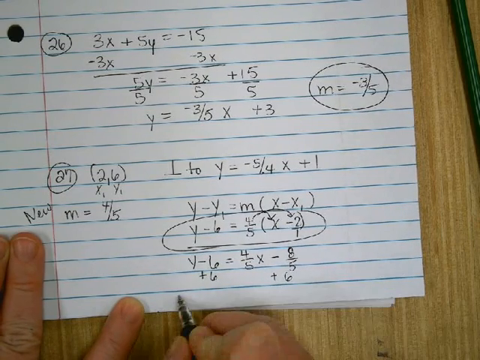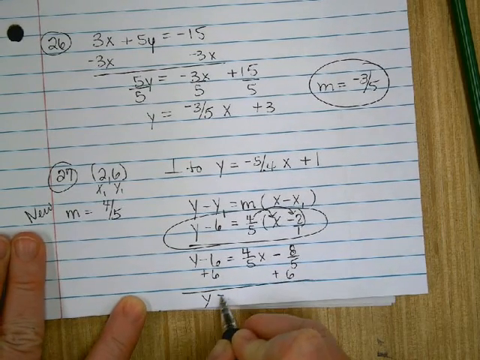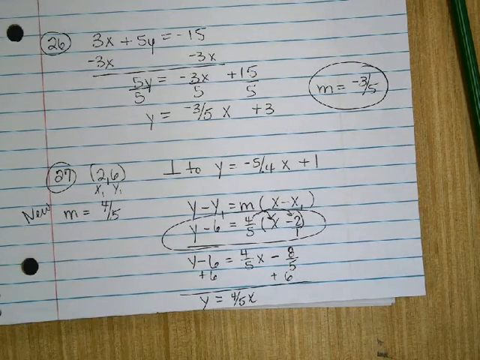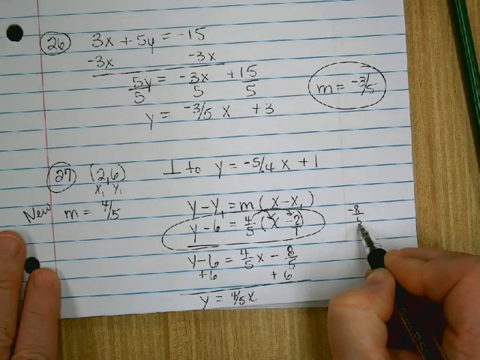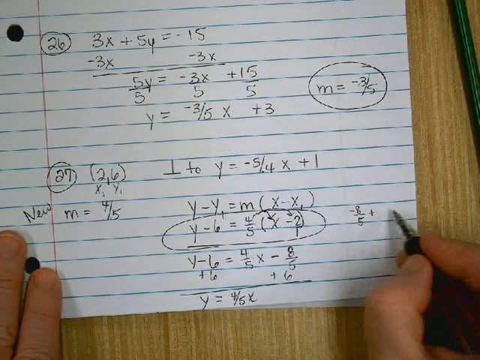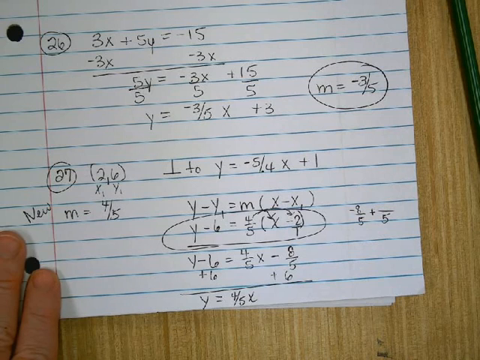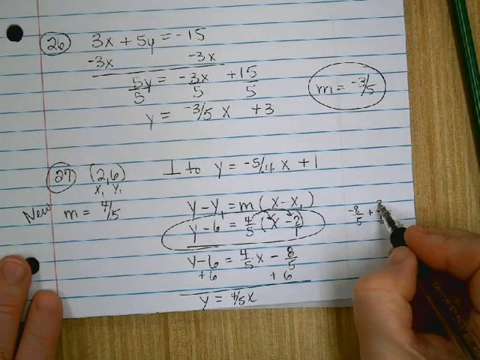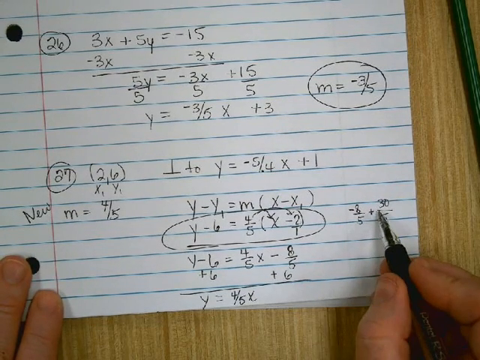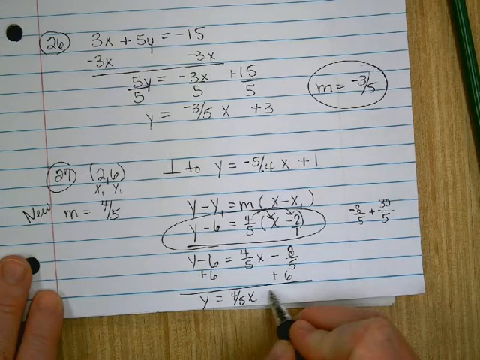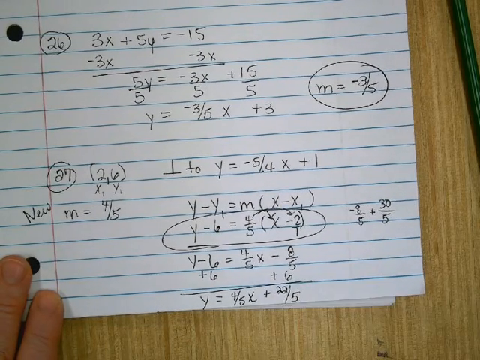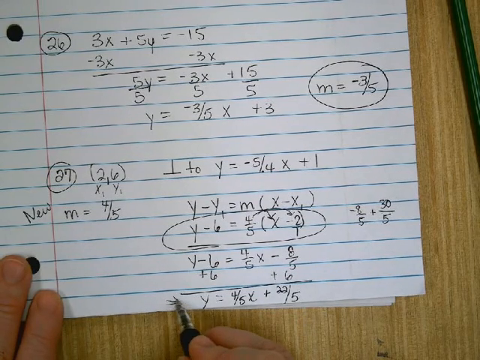So I get y equals 4/5 x. Now I've got negative 8/5 plus 6. Can you write 6 as a fraction that has 5 as a denominator? 30 would be your numerator. So when you combine these, what do we get? What's negative 8 plus 30? 22/5. So this is my final answer in slope-intercept form.